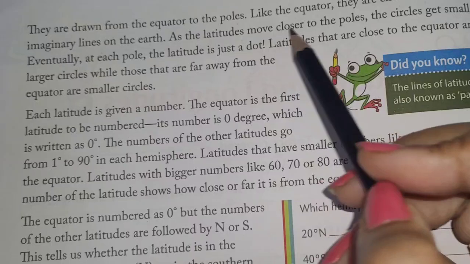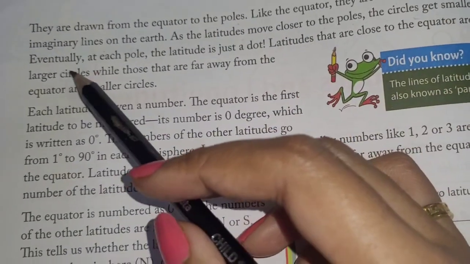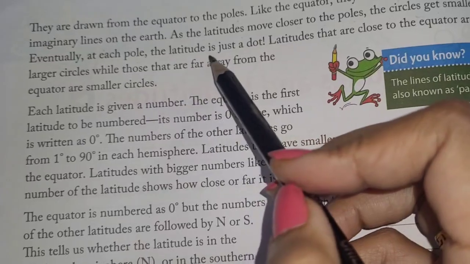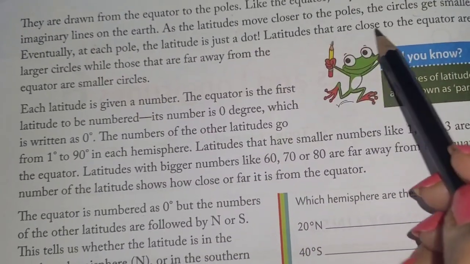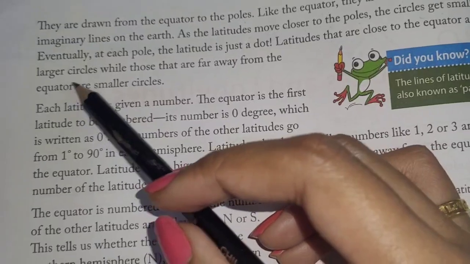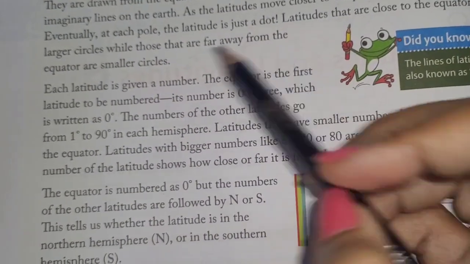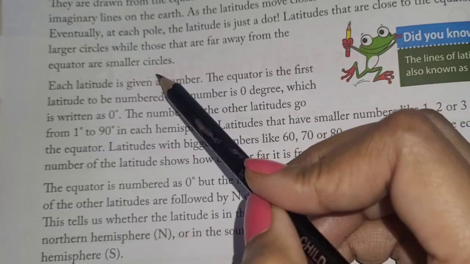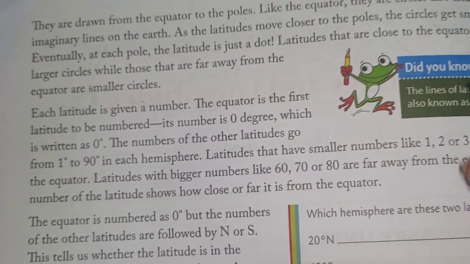As the latitudes move closer to the poles, the circles get smaller. Eventually, at each pole, the latitude is just a dot. Latitudes that are close to the equator are larger circles, while those that are far away from the equator are smaller circles. যত দূরে যাবে তত হচ্ছে small, যত মাঝখানে থাকবে that is larger.